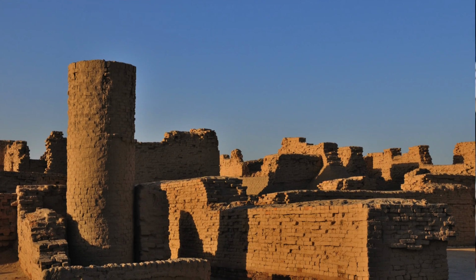So for these scholars, the answer to this question was pretty straightforward. It was a central authority under the priest king who enforced and maintained this homogeneity of material culture. These scholars also believed that the Indus Valley Civilization had twin capitals, Mohenjo-daro and Harappa.